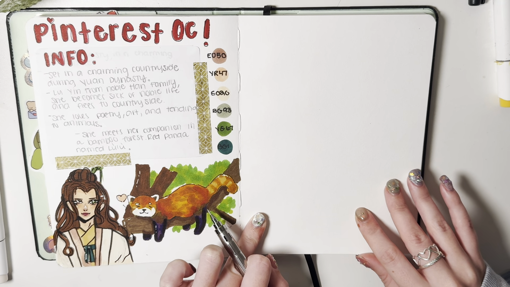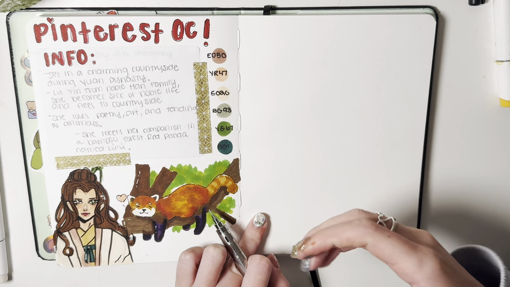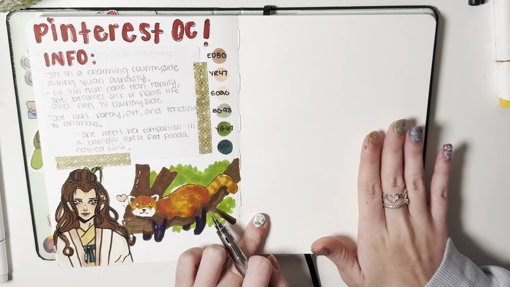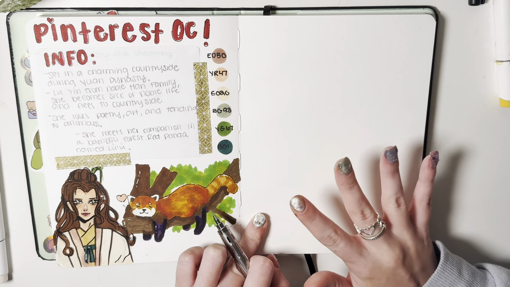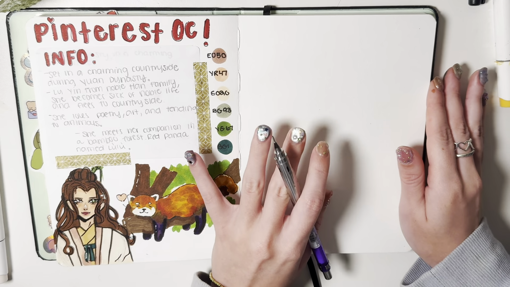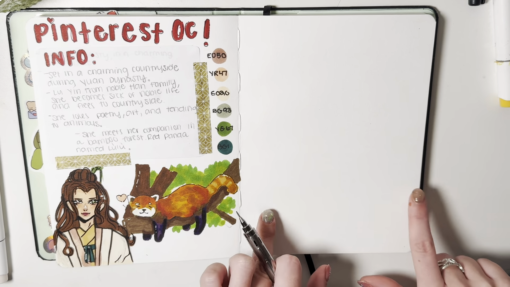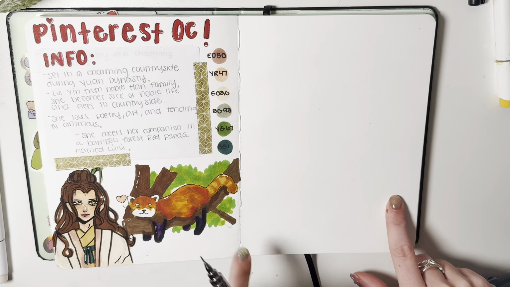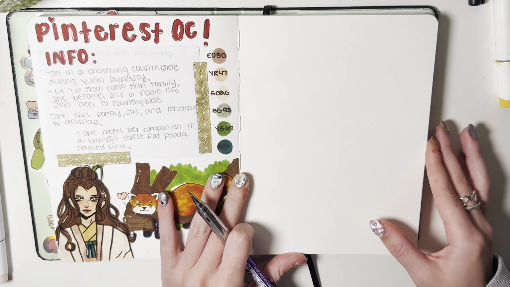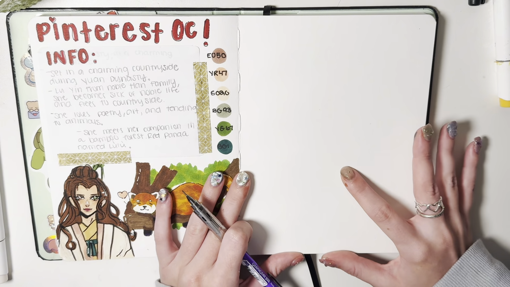But I think it would read more finished if she was actually interacting, and to add on a little bit more of that countryside setting that we got. I do like the idea of her sitting on a stump and having little animals nearby along with her little red panda. So I think I'm gonna try and do that.